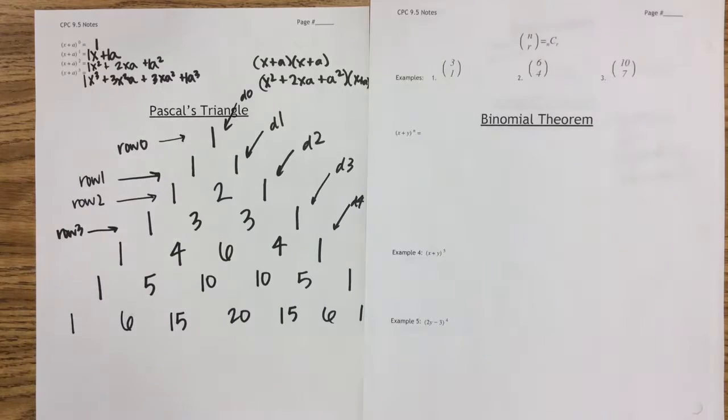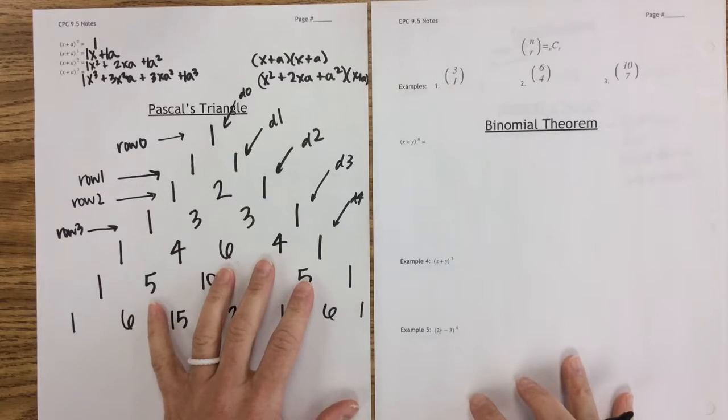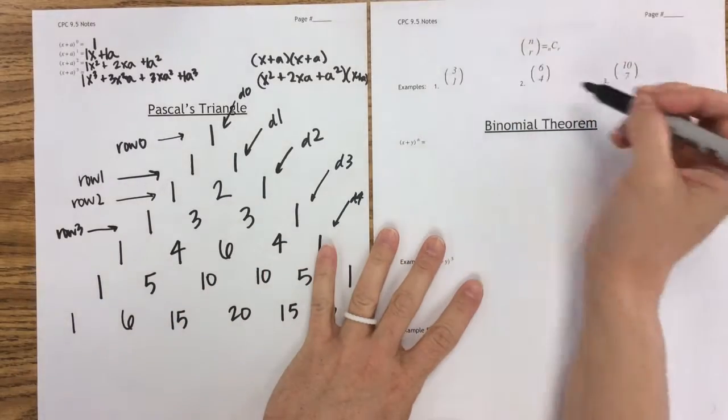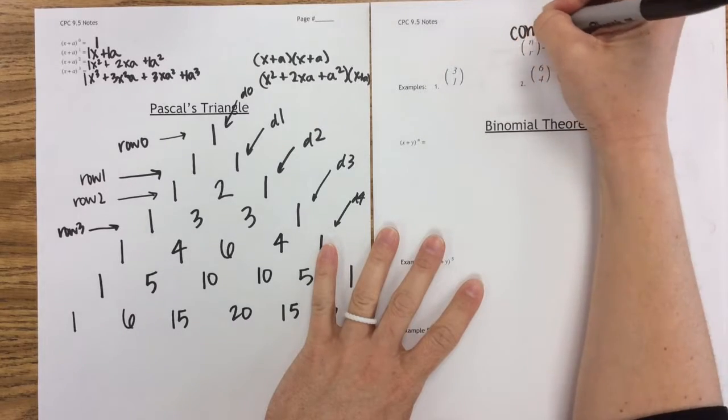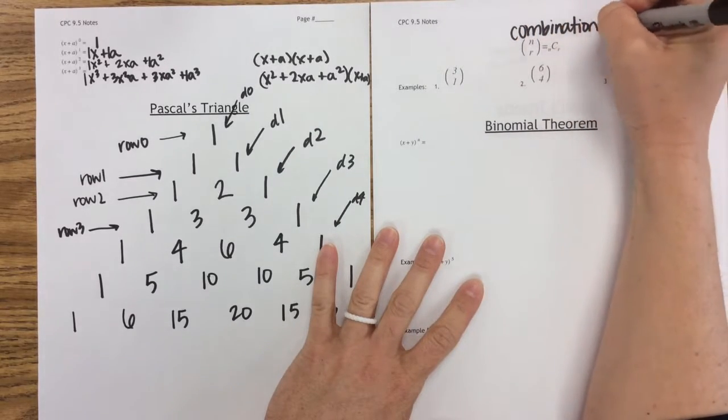Now we're going to talk about combinations and the binomial theorem. I have this page, it's the last page that we did, handy because we're going to use it. So on the top of the page, this is the rule for combinations.